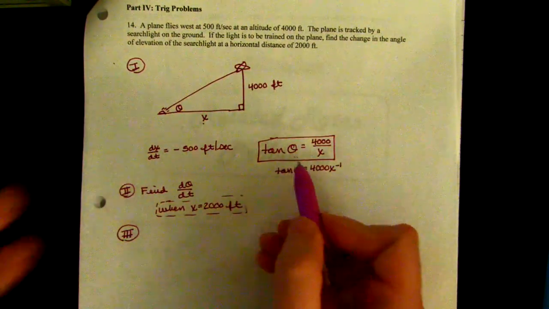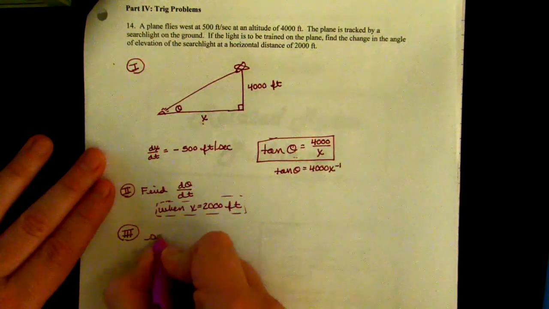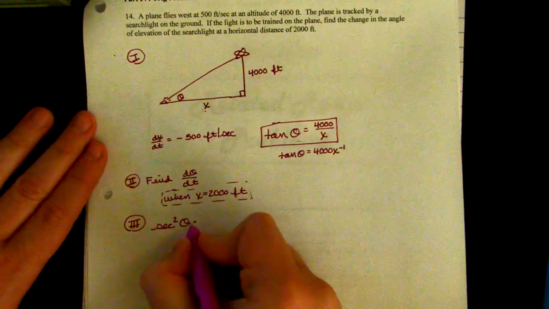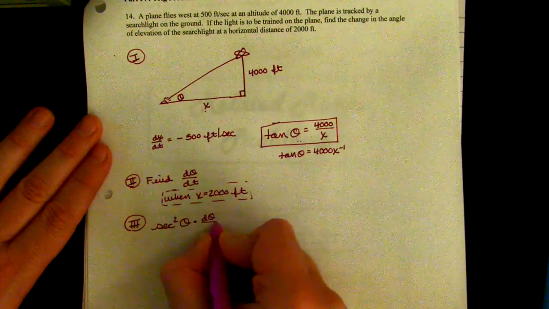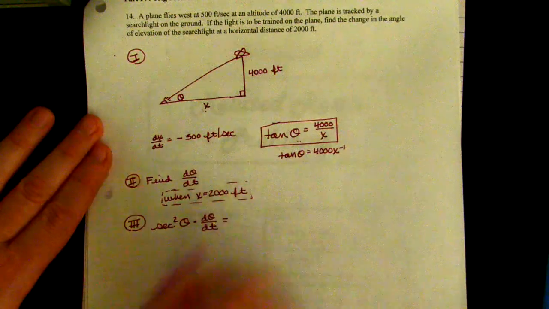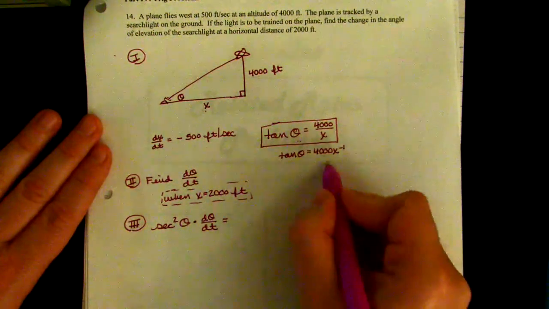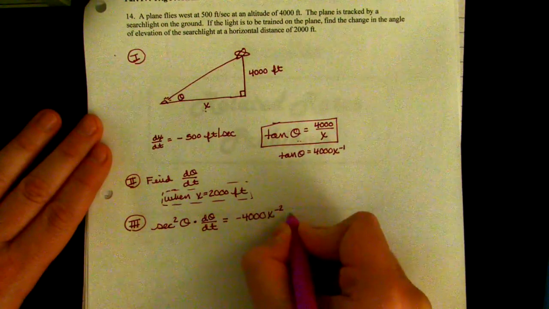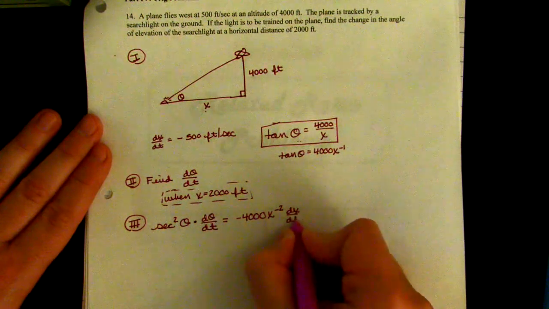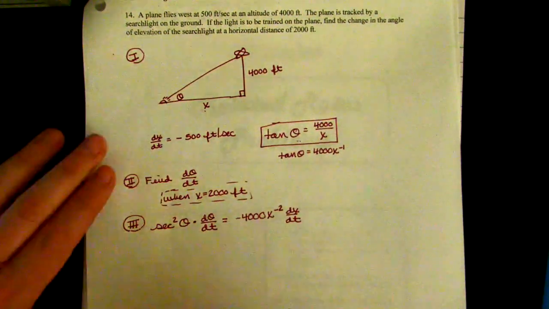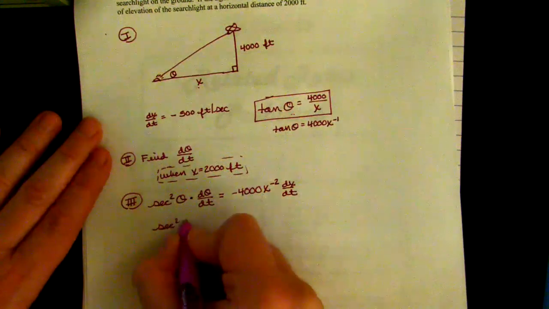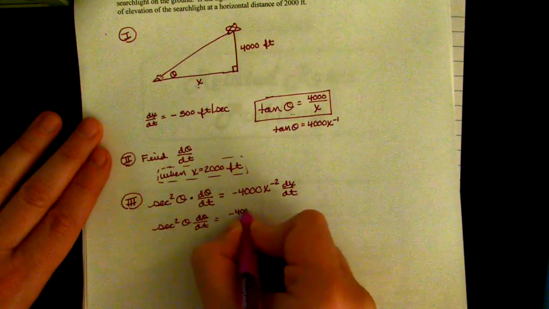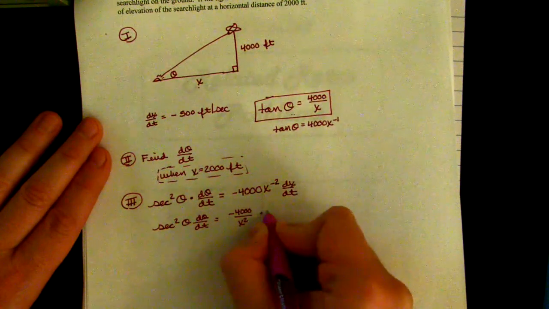The derivative of the tangent of theta, well, the derivative of tangent is secant squared, so I'm going to say secant squared theta. However, remember that everything's a function of time, so not just secant squared theta, but secant squared theta d theta dt equals. I'm going to do the derivative on that side, and I'm going to get negative 4,000 x to the negative 2, but don't forget when you're done with that, a dx dt. I'm going to do a little bit of rewriting, I suppose. Secant squared theta d theta dt equals negative 4,000 over x squared times dx dt.